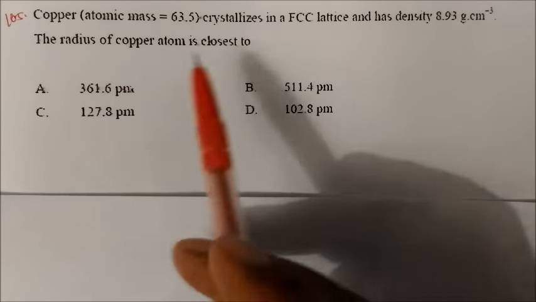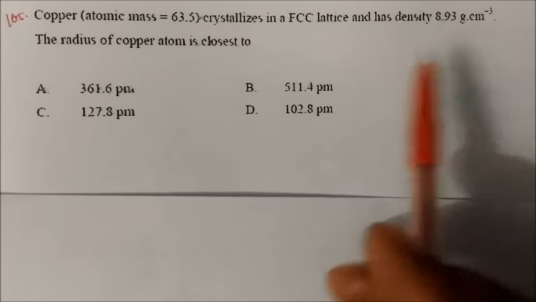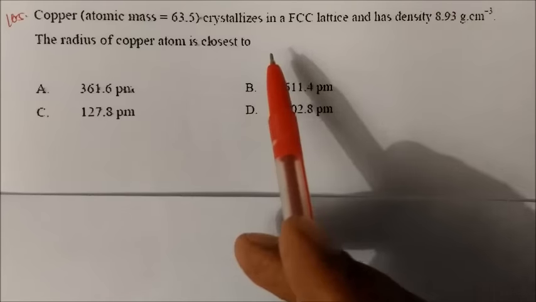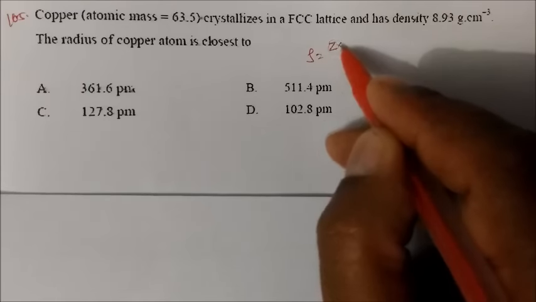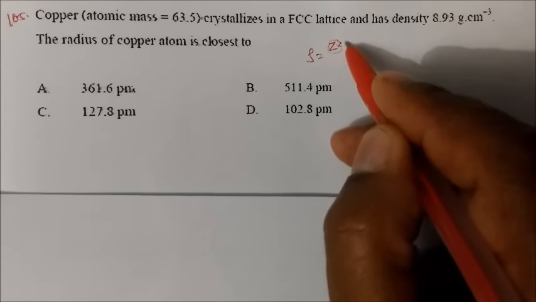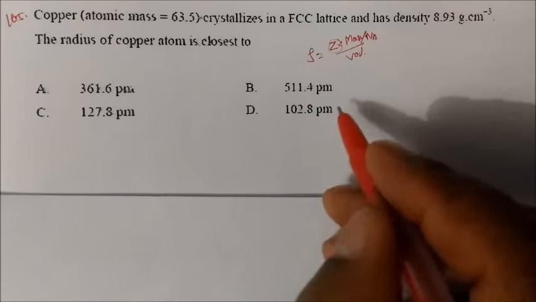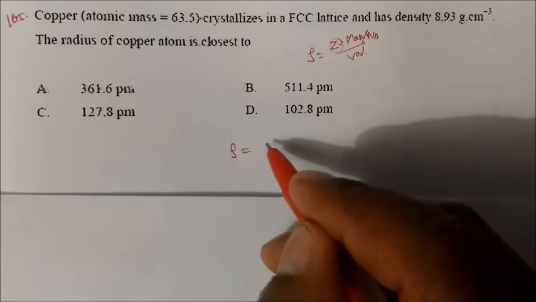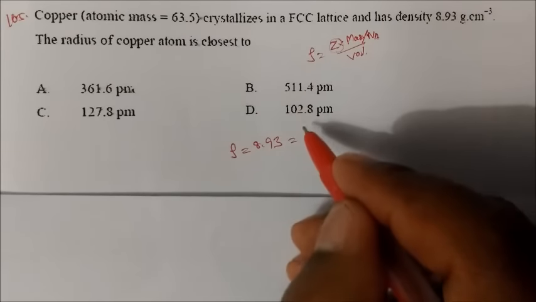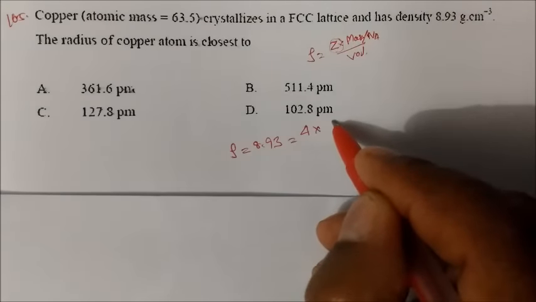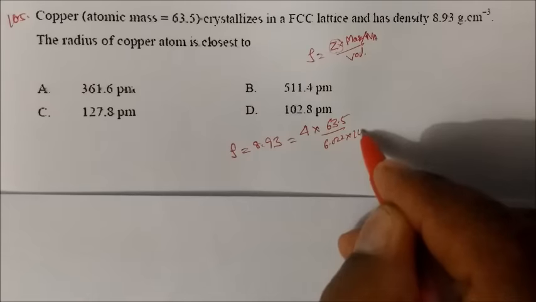Next, question 105. Copper crystallizes in an FCC lattice and has density 8.93 gram per centimeter cube. The radius of the copper atom is closest to? So the density of the unit cell is the number of effective atoms in the unit cell multiplied by the mass, divided by the volume of the unit cell and the Avogadro number. So density is given as 8.93, Z for FCC is 4, the mass of copper is 63.5, and the Avogadro number is 6.022 into 10 to the power 23.